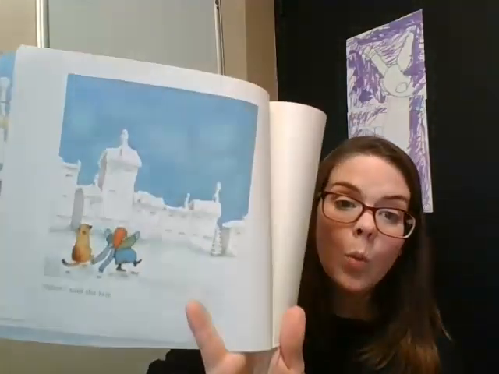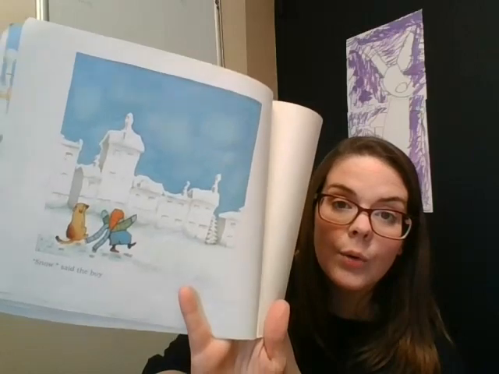So today for our activity, we read our book, Snow. And you remember in our book, the town was so gray at the beginning. And then one little snowflake came down, and then another, and another. And by the end of our story, the town was all white, covered in snow.